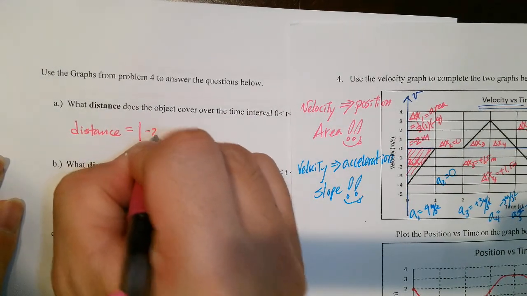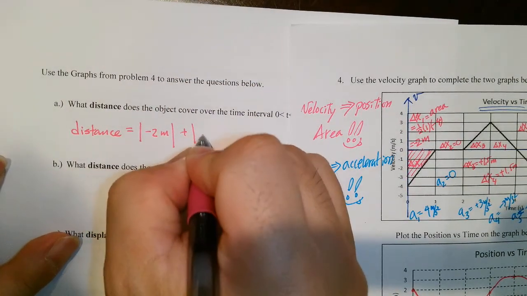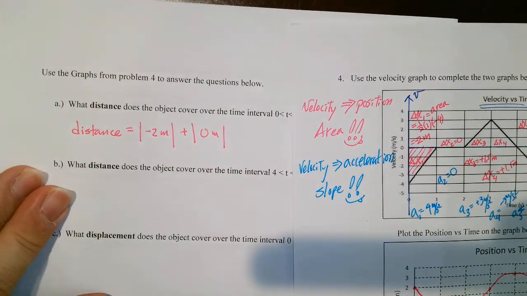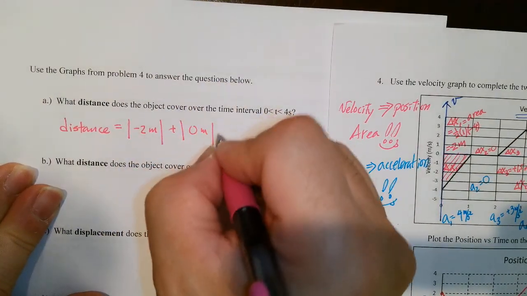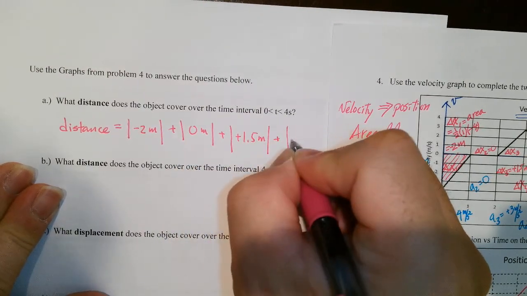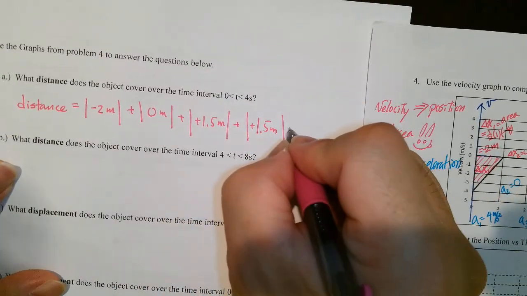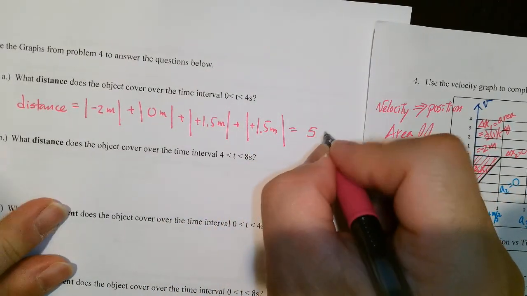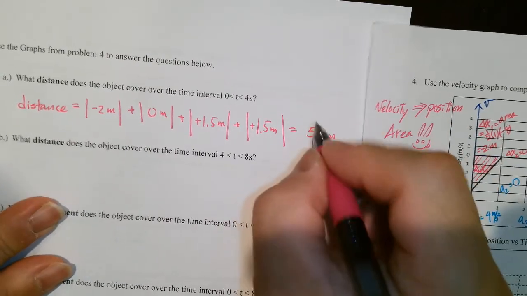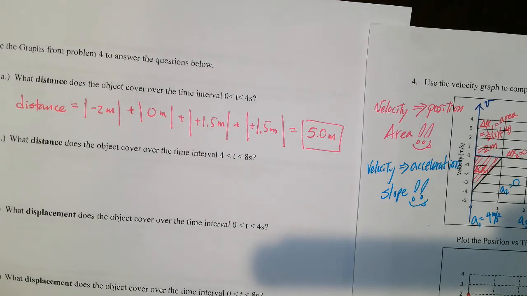So here we get the absolute value of -2 meters, plus 0 meters in the absolute value, right? And then we have positive 1.5 meters, plus positive 1.5 meters, right? And then if we add them all up, we just get 5 meters. That's it. No direction, right? No x hats, just 5 meters. It will always be positive.